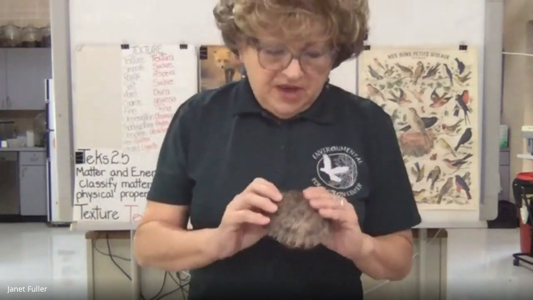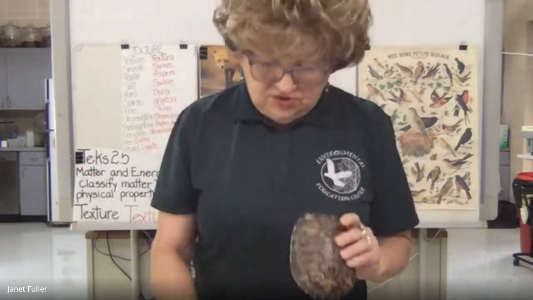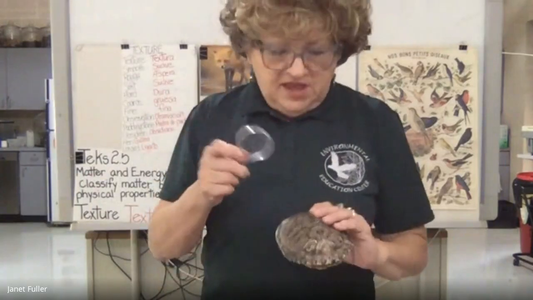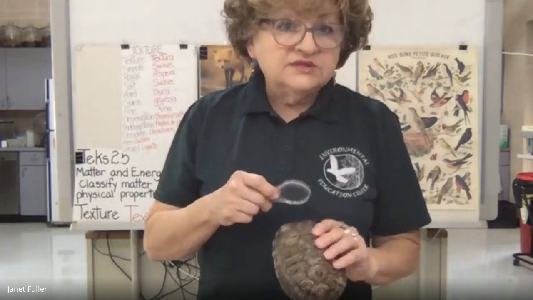By touching the shell, I can tell it's hard. By looking, I can tell it's hard. When I look at it with the hand lens, oh yes, it's hard. I can even tap it with my fingernails. This is a hard covering.